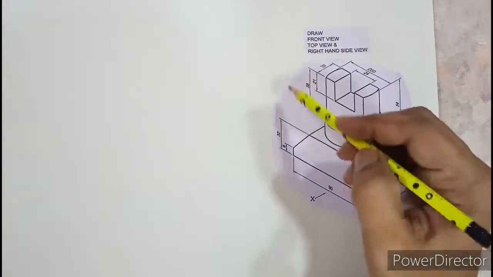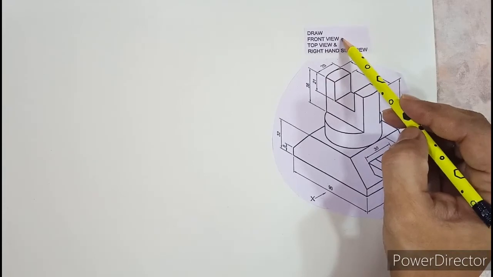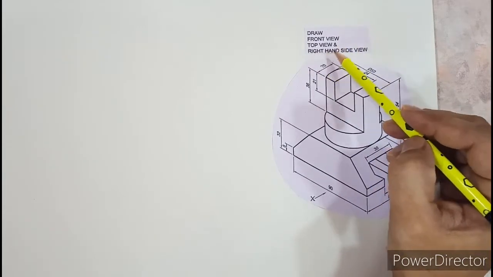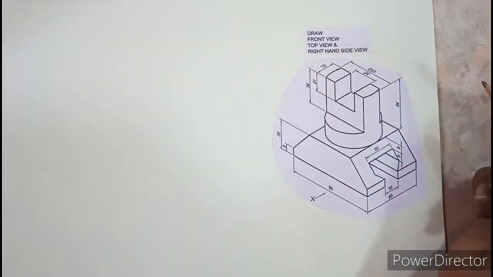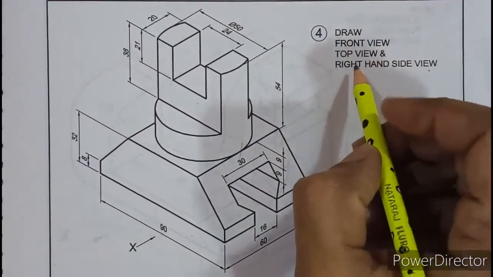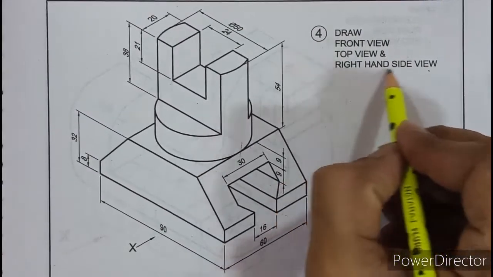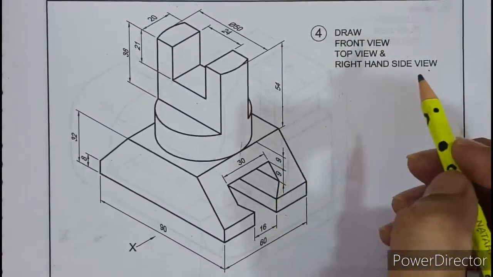So this is today's question that you're going to solve. You're asked to draw the front view, top view and right hand side view. So to begin with, we know that in first angle method of projection, the right hand side view is always drawn to the left of the front view.